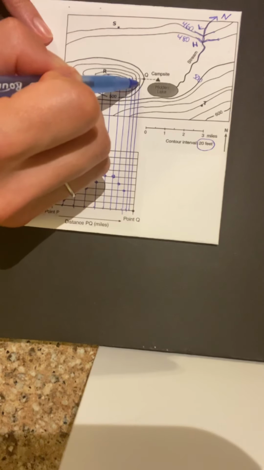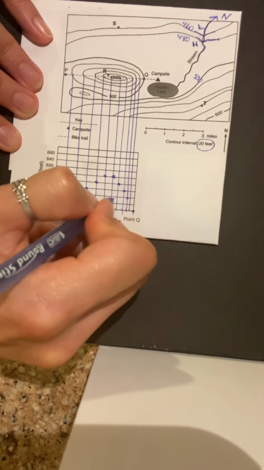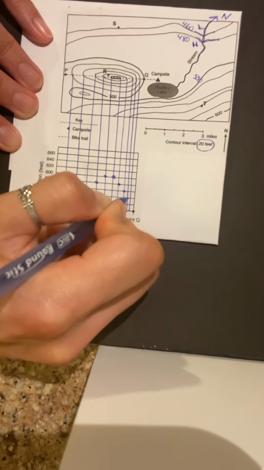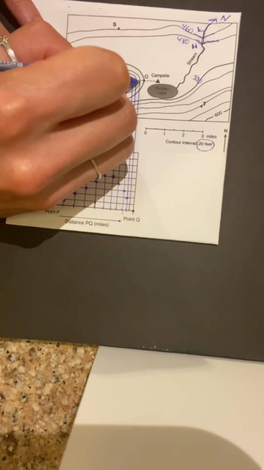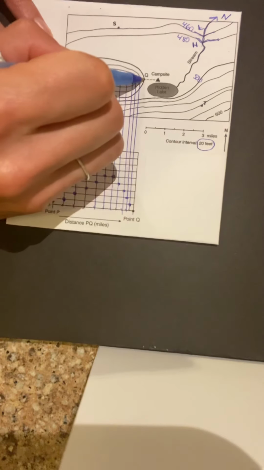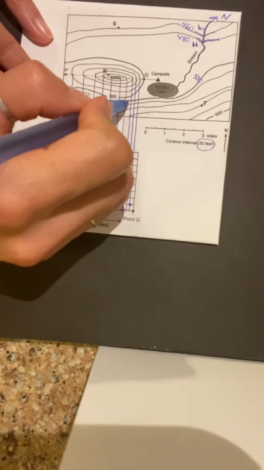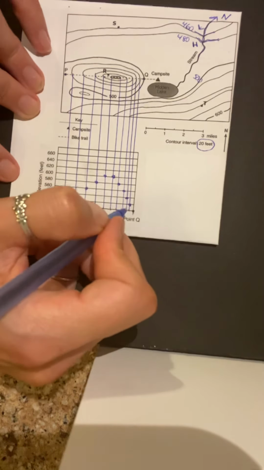So 500, 520, 540. So this next one should be on the 540 line, and it indeed is. Then we're going back down. So that one should be on the 500, 520 line. So we're going to go right here. And then notice that Q is dead on the 500 line, because this is our 500 line right here. So that one has already been done for us on the 500 line.